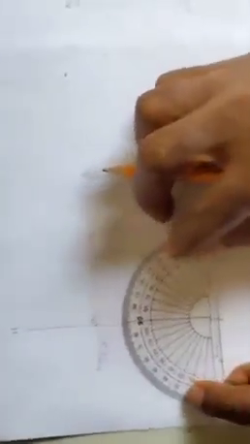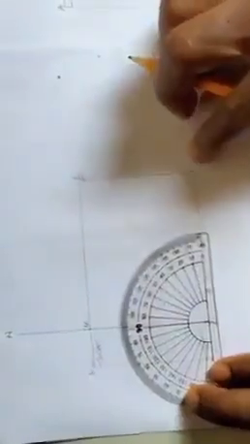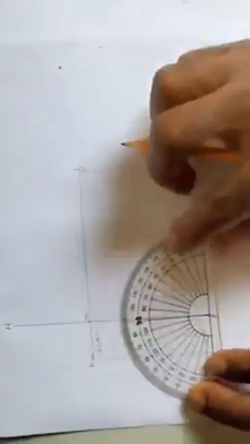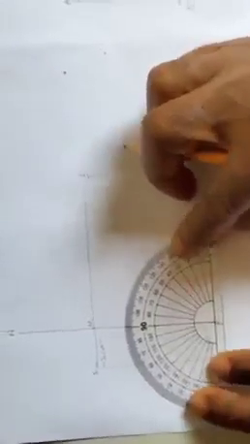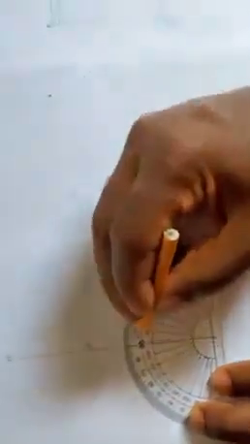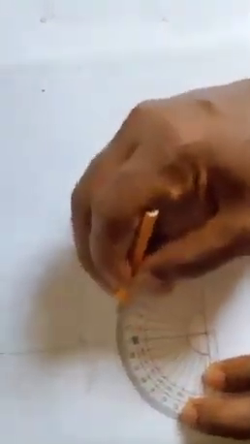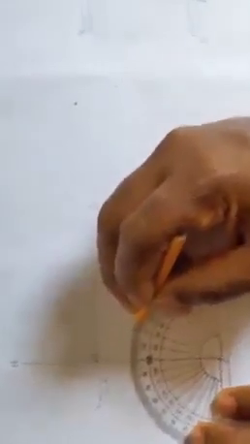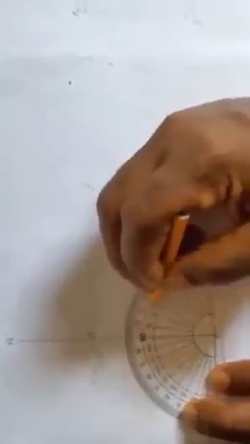The baseline of the protractor will cover the line DC, while the 90-degree line will cover the normal. You can see that very clearly, so no mistake about it. So 90 degrees here, this is 70. 90 minus 70 is 20. So the incident angle here is 20. Mark it as 70 because 90 minus 70 is 20 degrees.